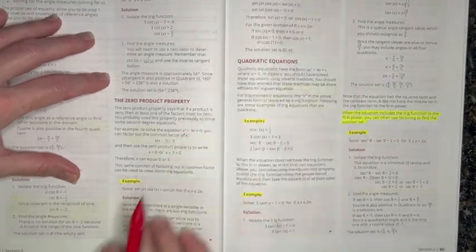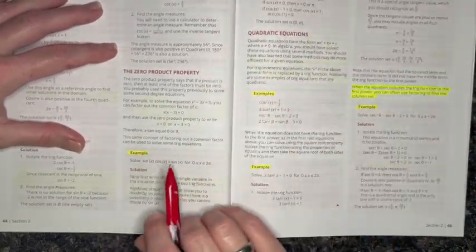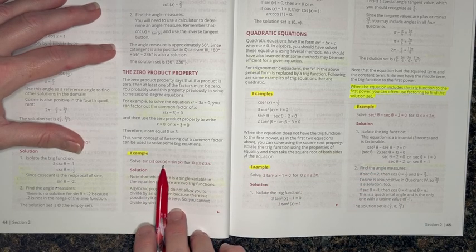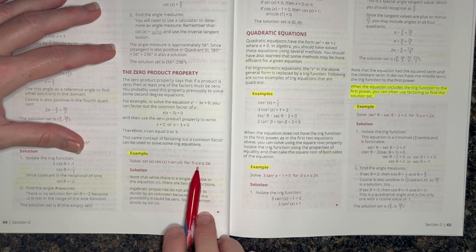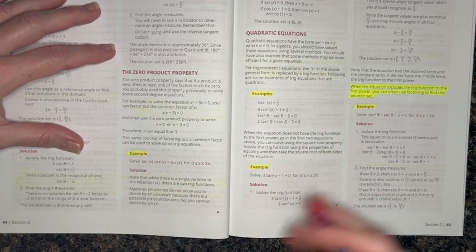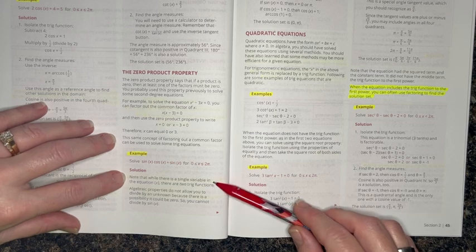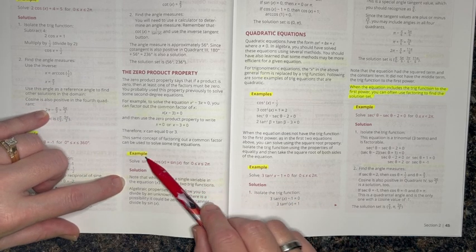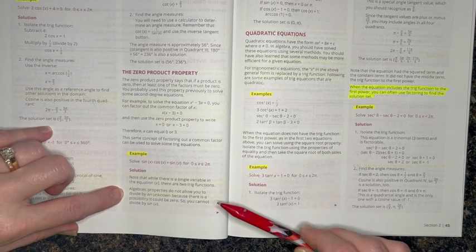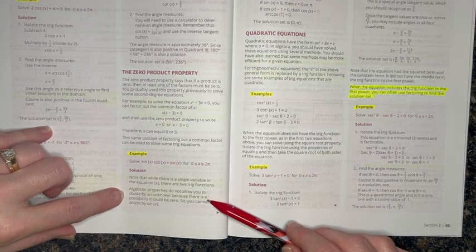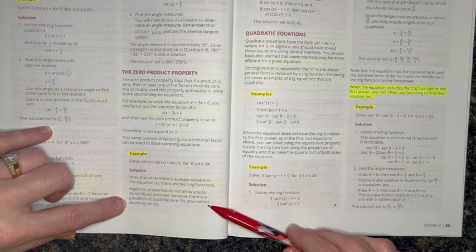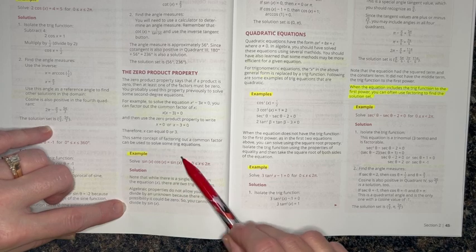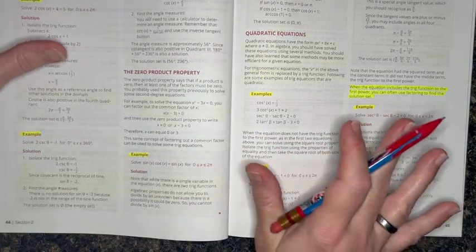Now this example finishes at the top of the next column, which drives me crazy, but let's just work through it. It says here, solve sine of x times cosine x equals the sine of x for 0 through 2 pi, right? 1 revolution. Now it says, note that while there is a single variable in the equation, x, there are two trig functions, right? This function and this function. Algebraic properties do not allow you to divide by an unknown because there is a possibility it could be 0. So you can't divide both sides by sine and get cosine of x equals 1, right? That's what it's saying. You can't do that.